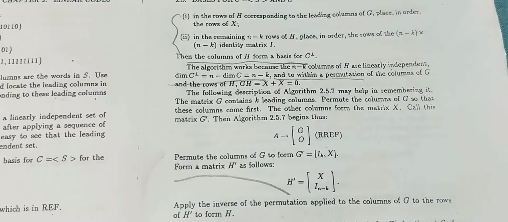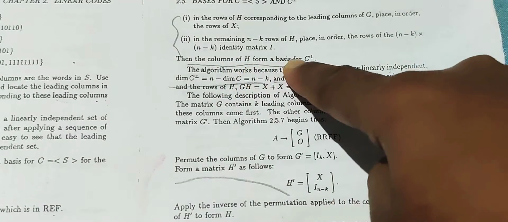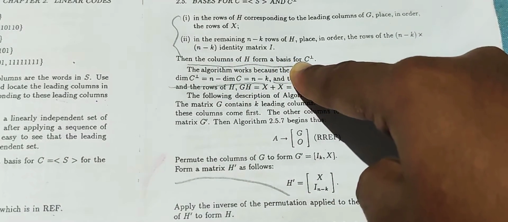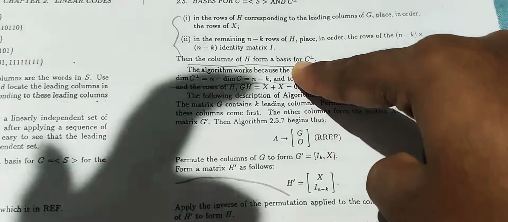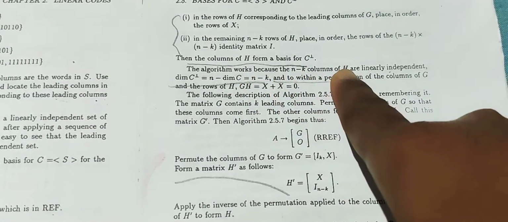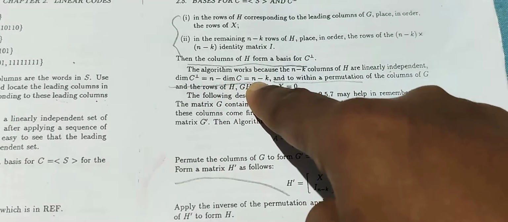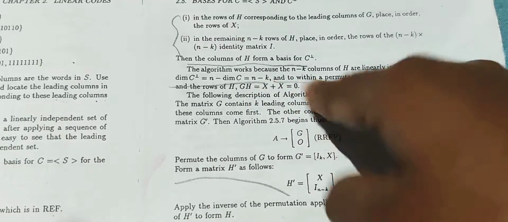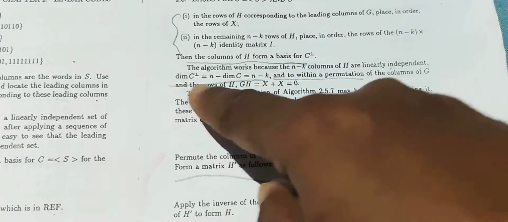Then form an N by N minus K matrix H. H is X with the identity matrix. Okay, so the columns of H form a basis for C perp. So first we find the matrix H, then each column forms a basis for C perp. The algorithm works because the N minus K columns of H are linearly independent. Dimension of C perp is N minus dimension of C, which is equal to N minus K. And totally, what can we say? Dimension of C plus dimension of C perp is equal to N, by the rank-nullity theorem.